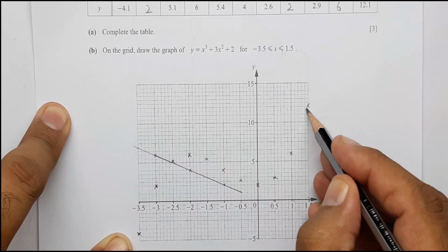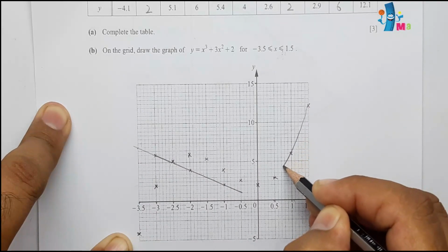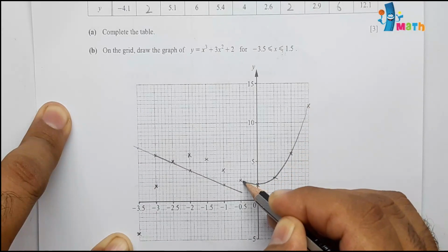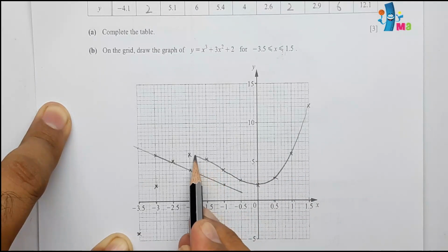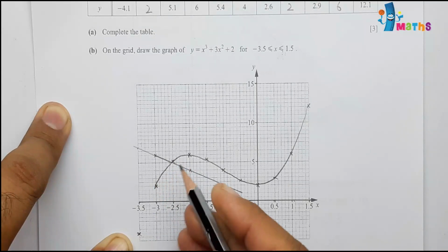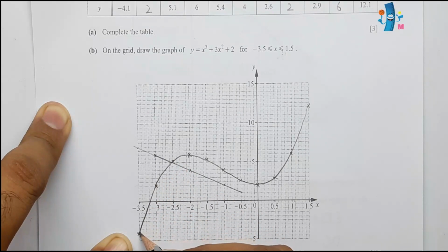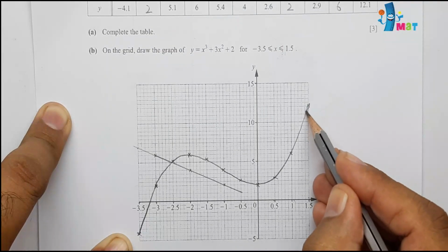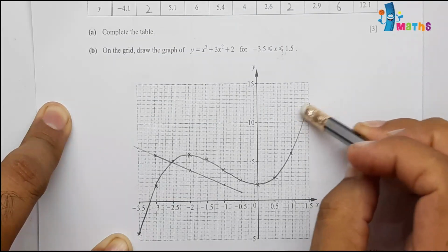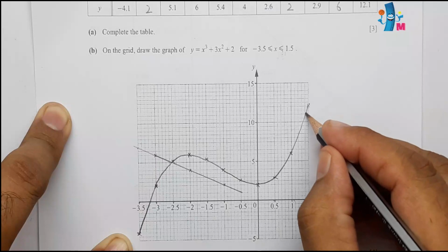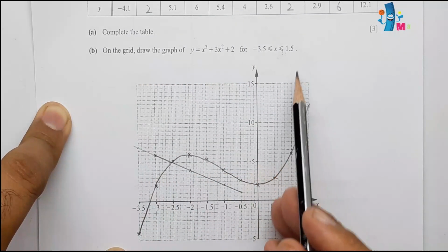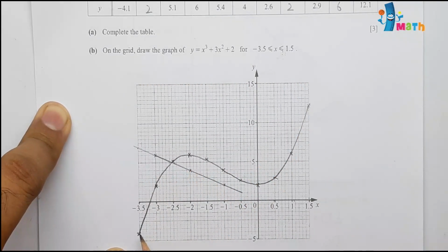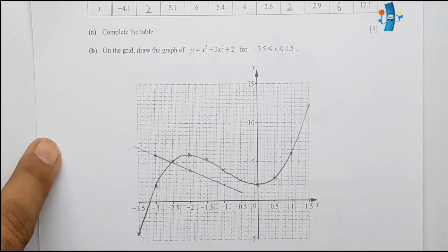Now we can plot a freehand curve like this one. So we can draw a curve like this, passing through all the points. So this is the smooth curve which we can draw. If there is a double line, you can remove that one. So this is almost a smooth curve. This is the B part which we have done. We have plotted this curve which is of the given equation, B part.